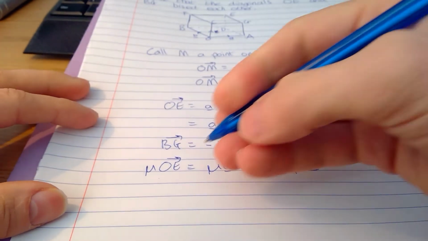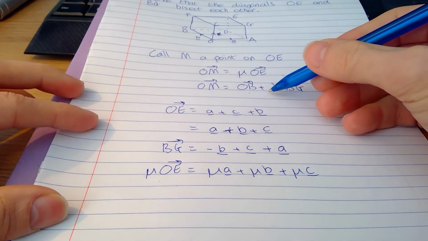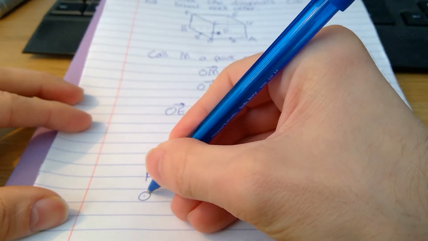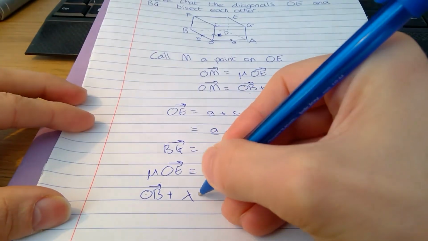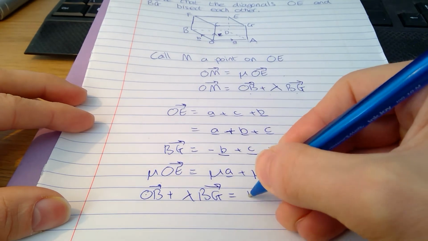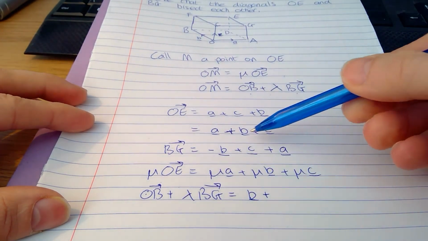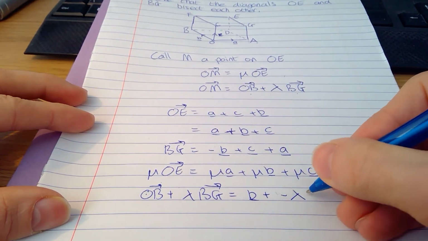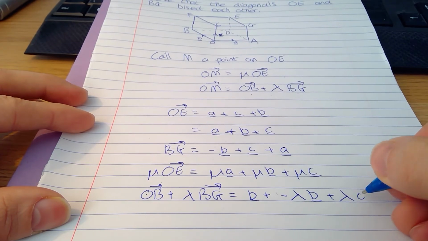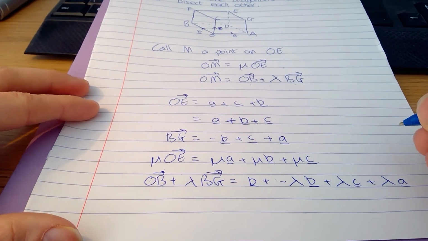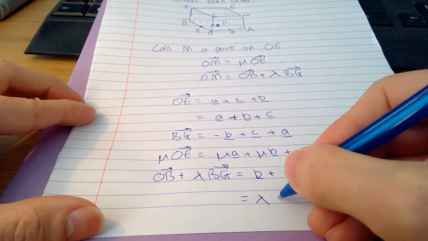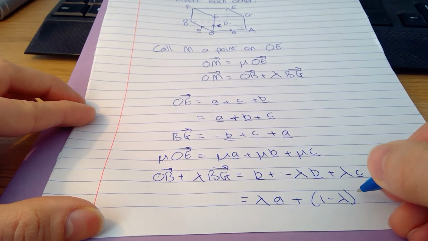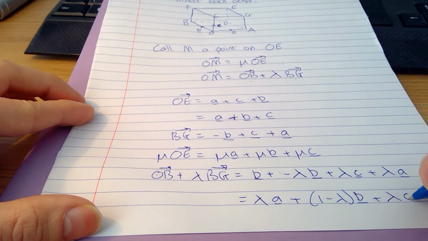Then in a similar kind of way, we had OB add lambda BG. Well, that's the same as OB, which is just b. Let me write all this out. Plus lambda times all the things we worked out for BG, which was minus b plus c plus a. So we can have plus minus lambda b plus lambda c plus lambda a, which we could actually simplify a little bit to mean that's really lambda a plus (1 minus lambda) b plus lambda c.